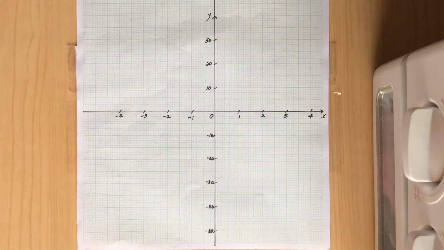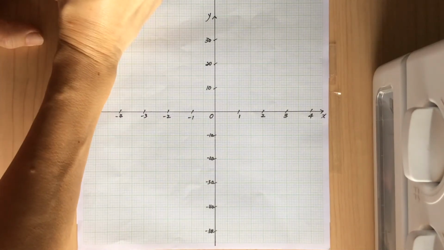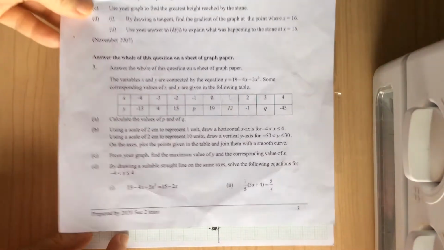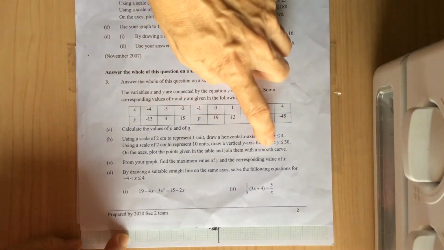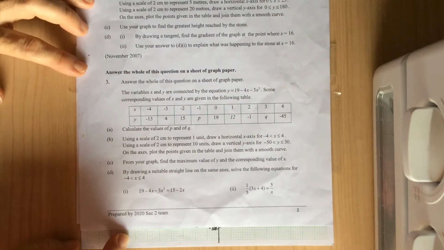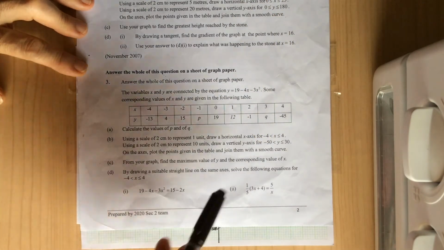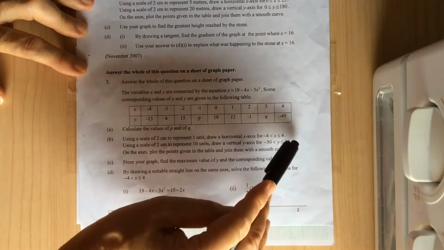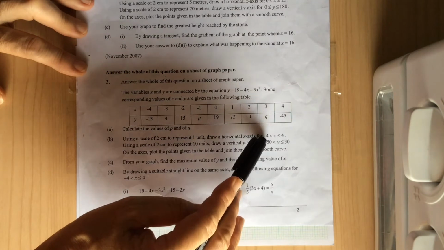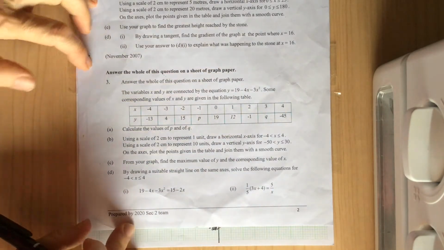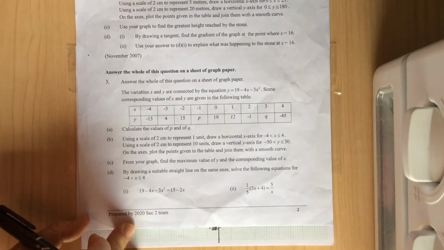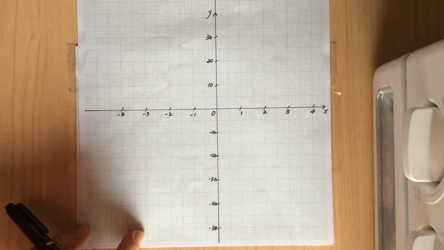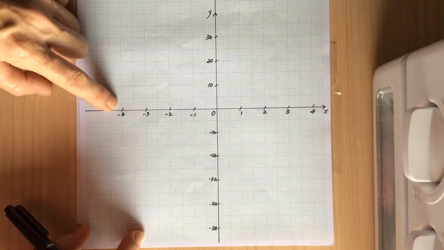Okay, question 3. We first look at the table, look at the scale, and see what we actually want to draw. You can see that our y value goes from negative 50 to 30 and our x value from negative 4 to 4. So the x is kind of balanced, whereas the y is a bit lopsided. So this is what we do.